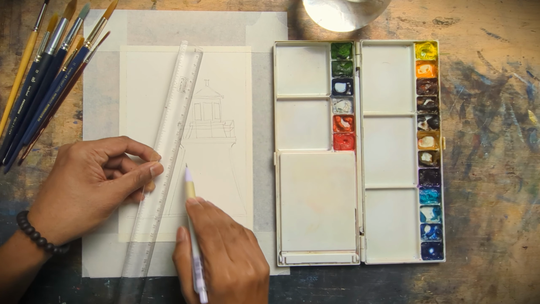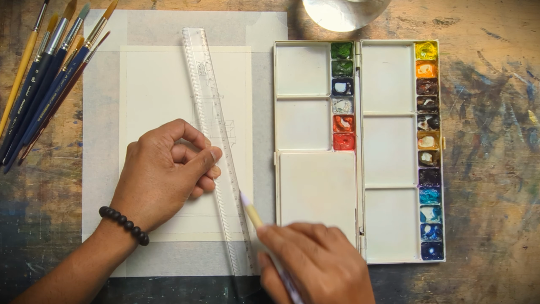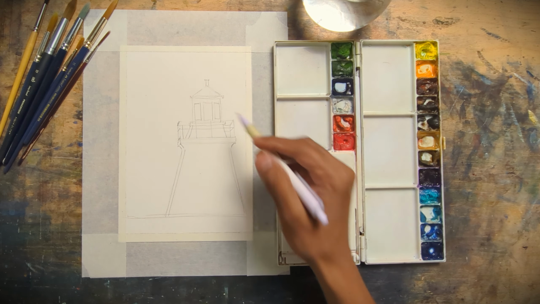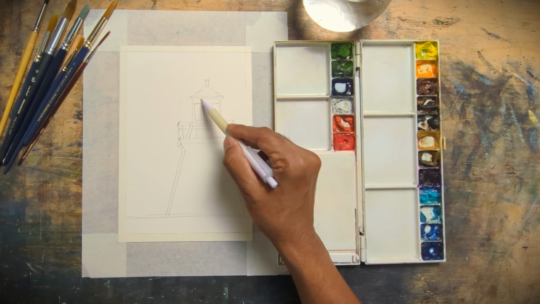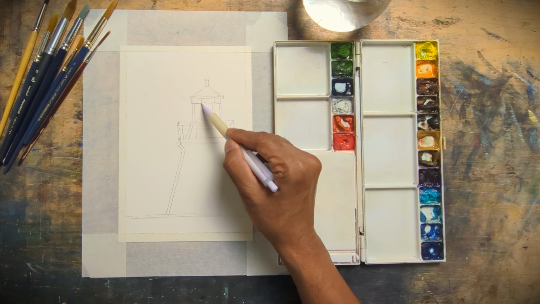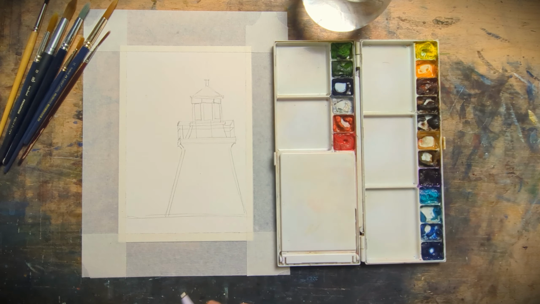You can just make sure these two lines are parallel, and the same thing here as well. And you can also use a ruler to block the sides as well. And what I will do here is I'm just trying to make another part here, so it kind of stays in between like this. And you can see that we kind of blocked in the lighthouse really fast.